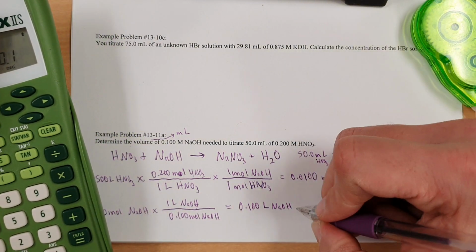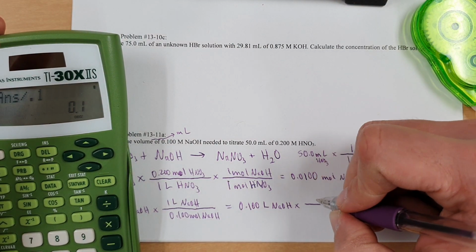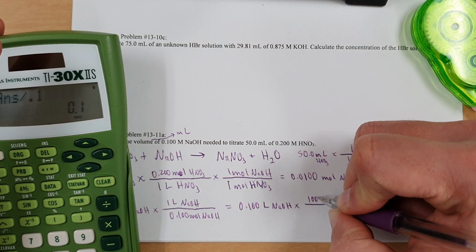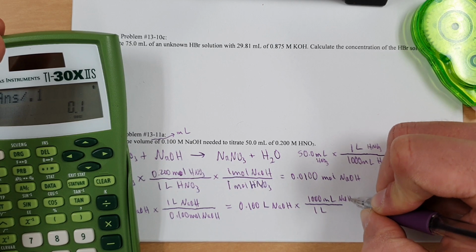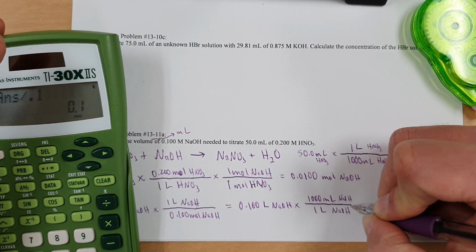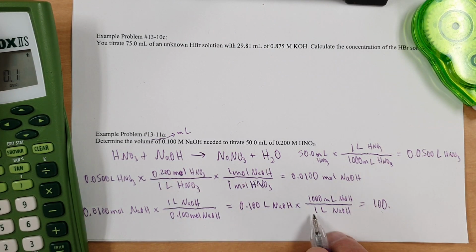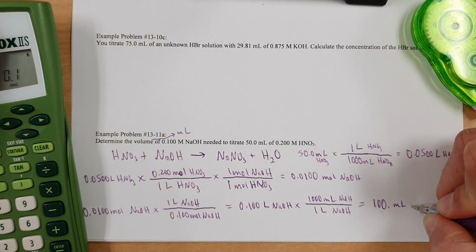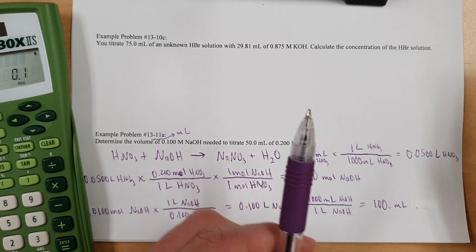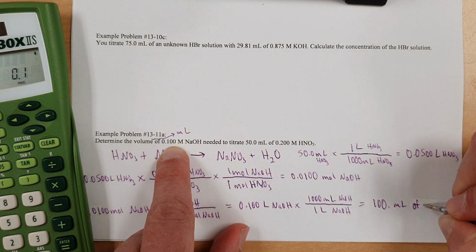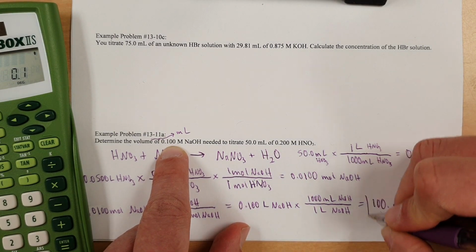Now what happens when I take that is I go 1,000 milliliters is equal to 1 liter of NaOH. And that gives me a final answer of 100, don't forget your decimal place to make it 3 sig figs, milliliters of NaOH solution, but I think I'll be a little more specific, of 0.100 molar NaOH are needed.